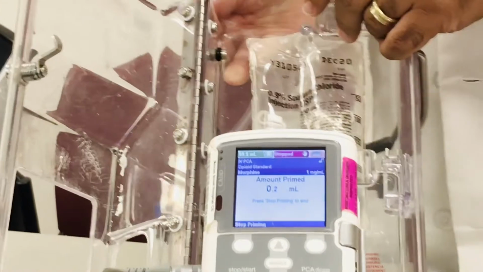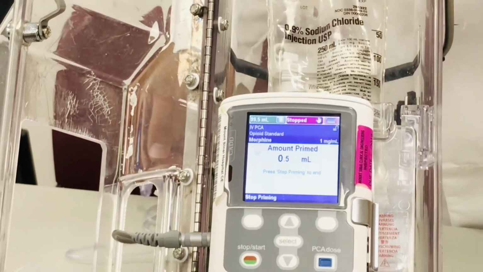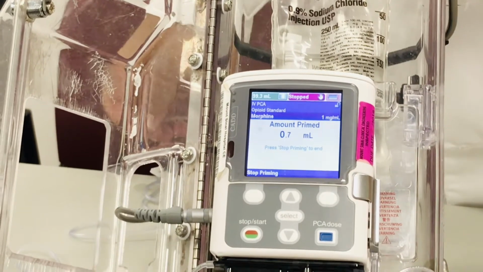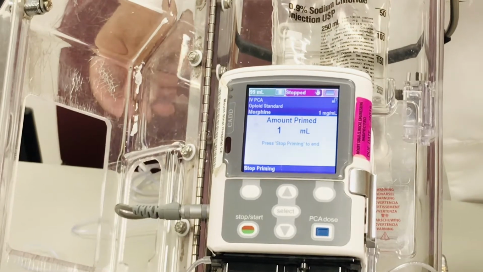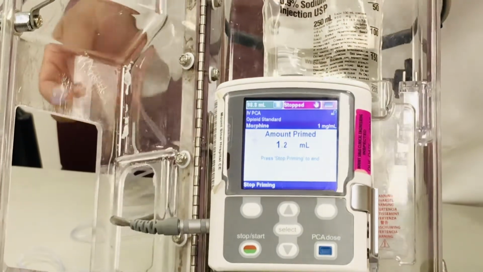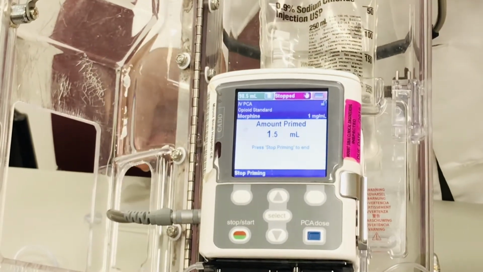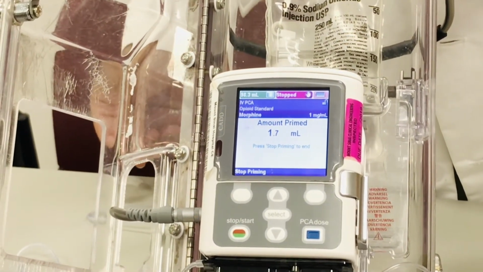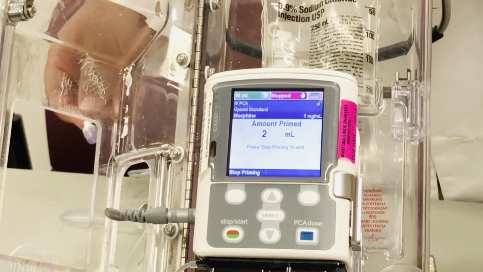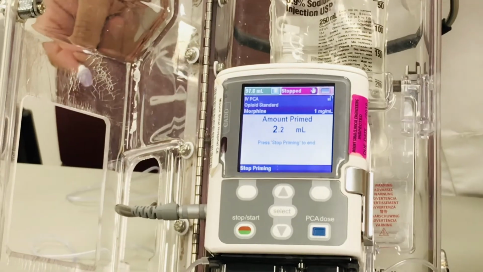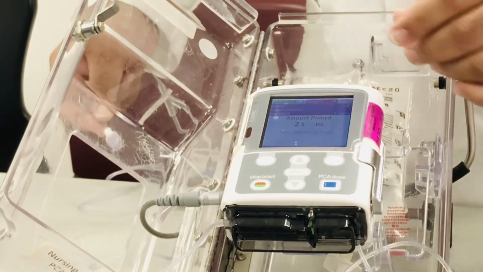The machine will automatically prime, and the most important goal is that when it primes, it's around 4 mLs, if I'm not mistaken. Let me just make sure. And what we're looking for is for a couple of drops of the medication to come out from the tubing.